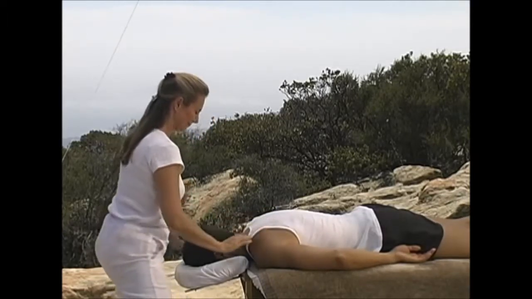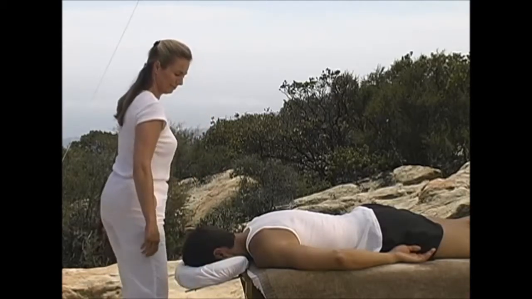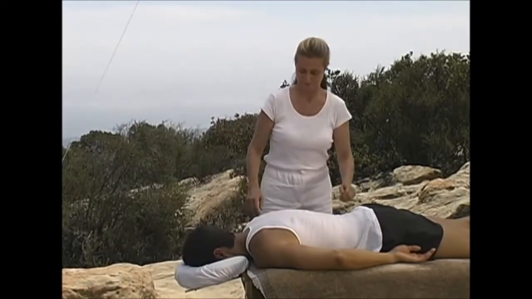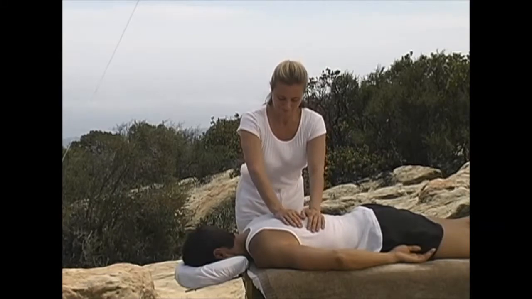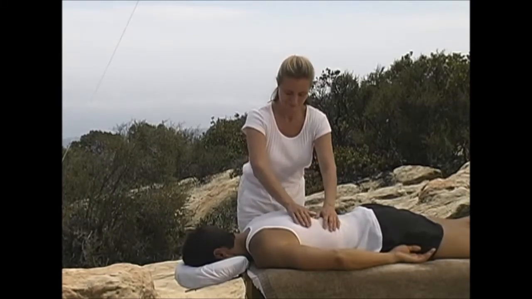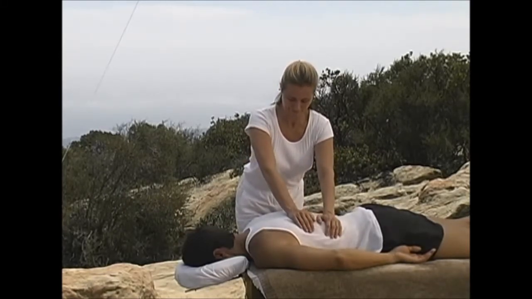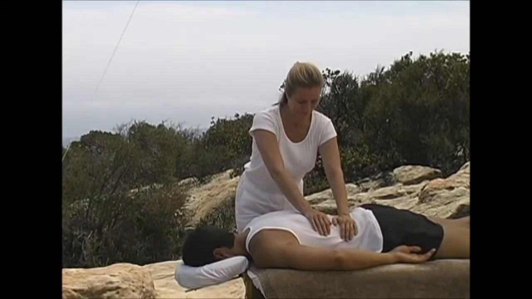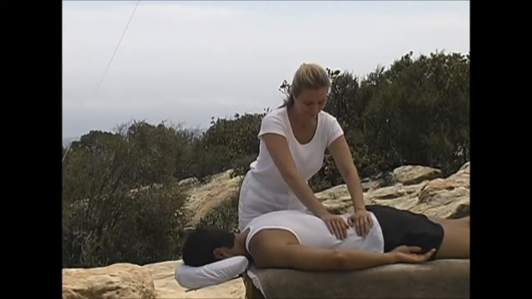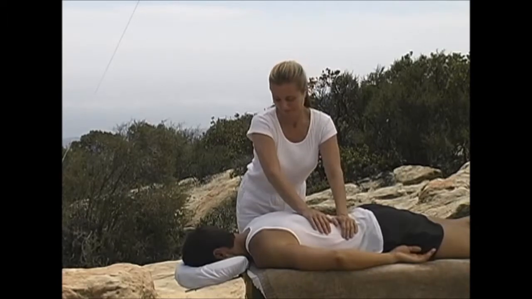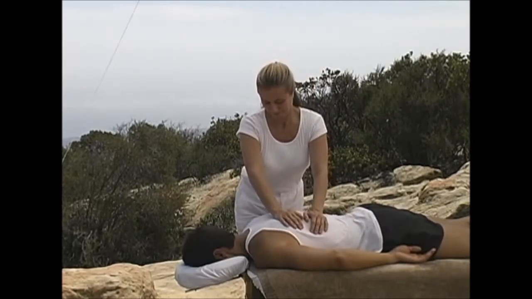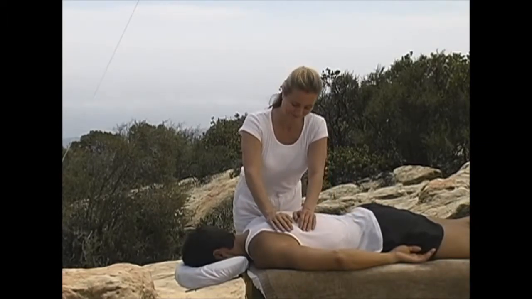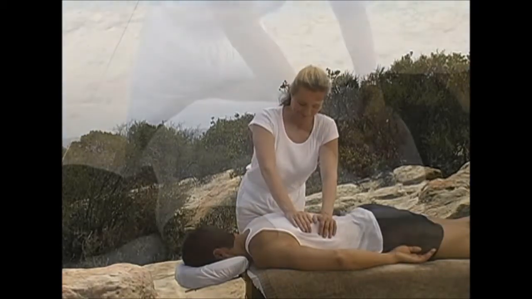Technique number 3, back compression. To perform back compression, apply rhythmic compression on the opposite side of the spine using the palm of your hand. Use your body weight to lean on rather than using muscular effort. This means that the table needs to be low enough for you to get over your client. Make sure the pressure is rhythmic and slow.